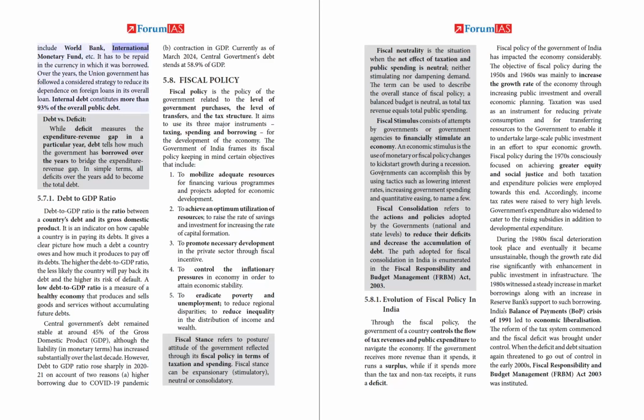Include World Bank, International Monetary Fund, etc. It has to be repaid in the currency in which it was borrowed. Over the years, the Union government has followed a considered strategy to reduce its dependence on foreign loans in its overall loan. Internal debt constitutes more than 93% of the overall public debt.